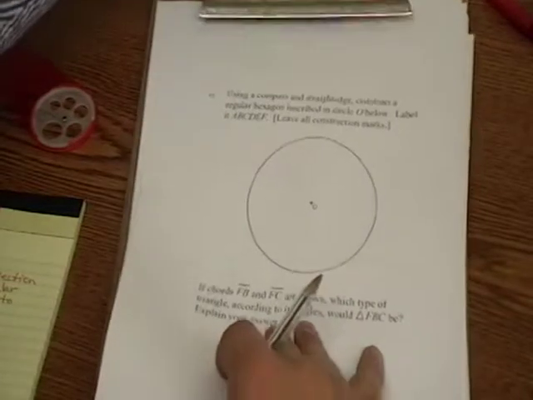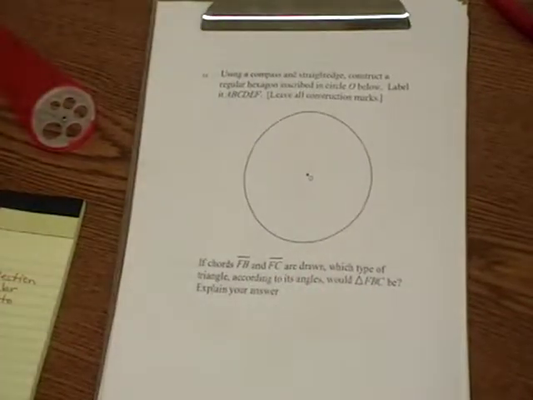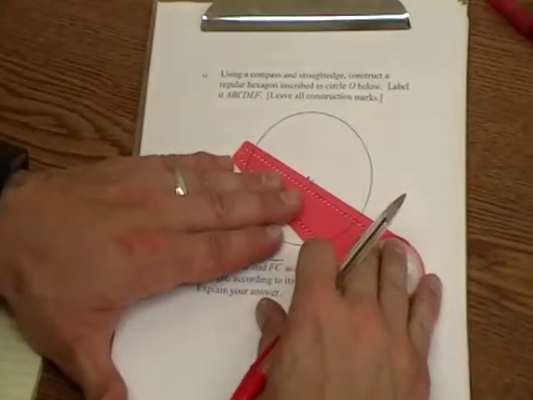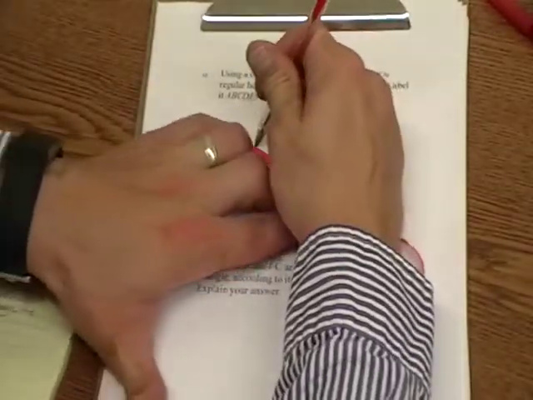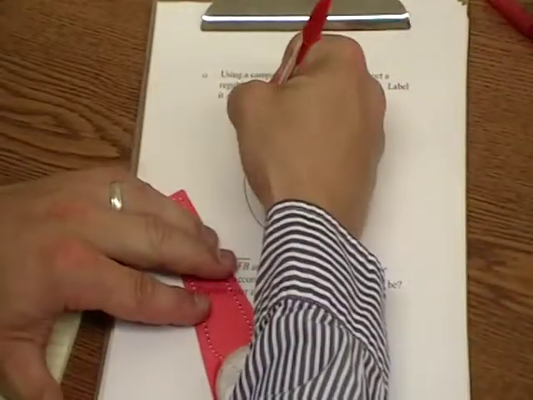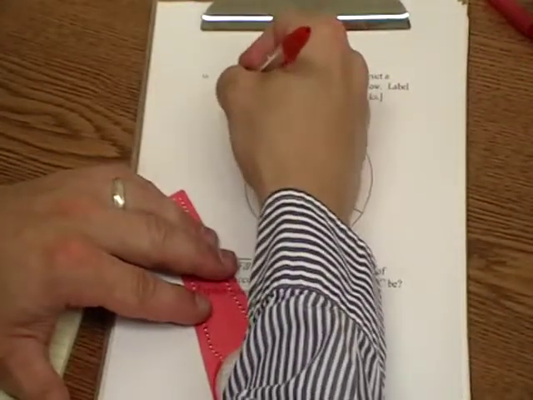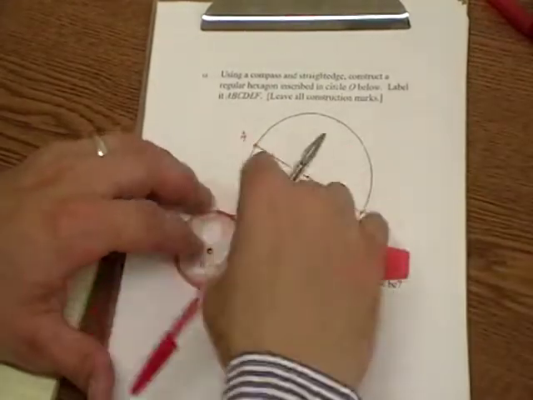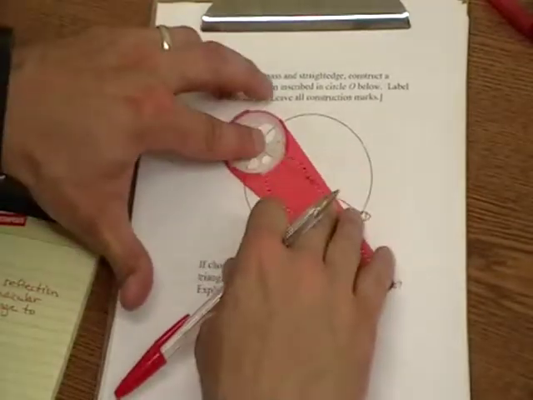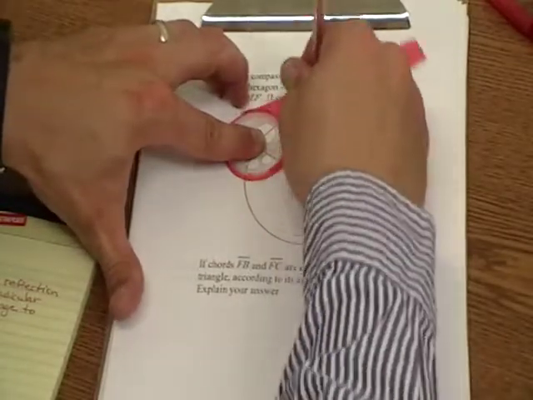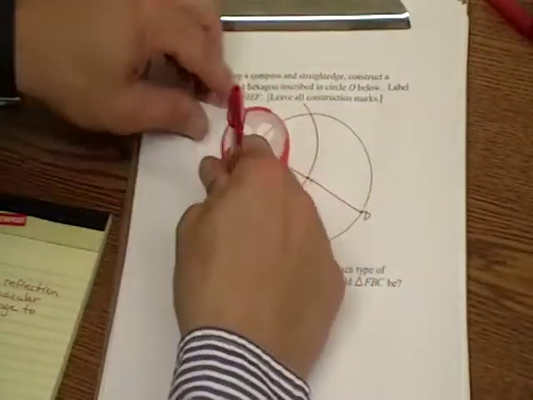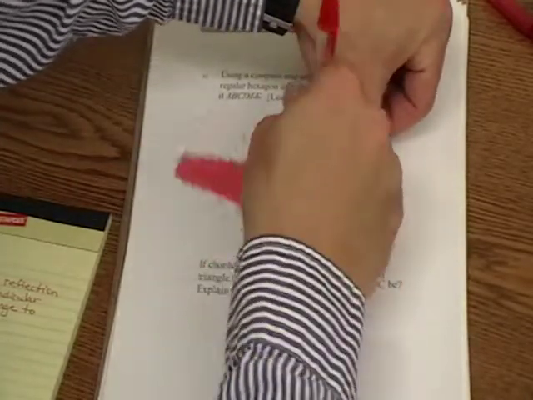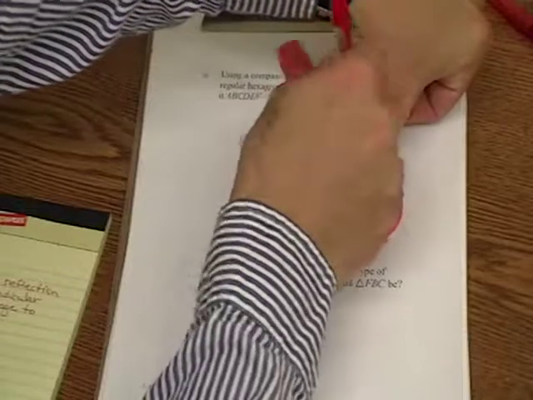Use a compass and a straight edge, construct a regular hexagon. We're going to basically do the same thing as we just did. Random diameter, that's going to be AD. Put our compass tool on A, find the radius that passes through the center, switch it around to D. Hopefully it's the same radius, yes, should be.